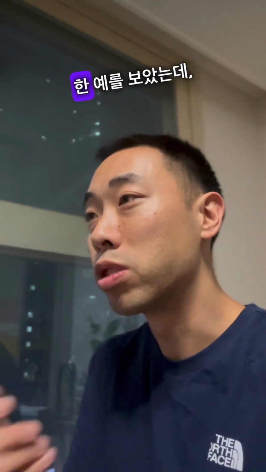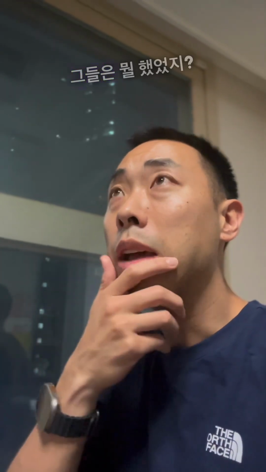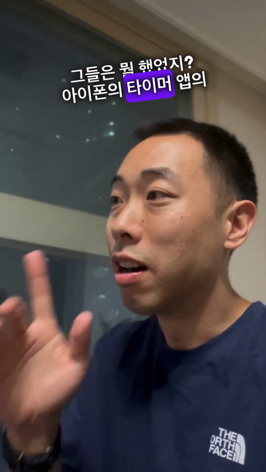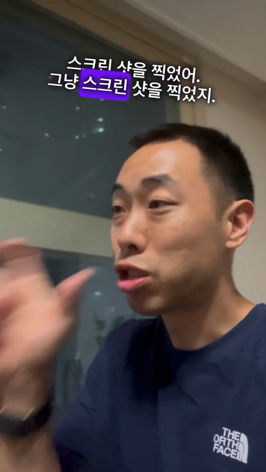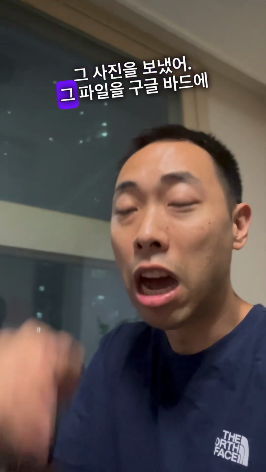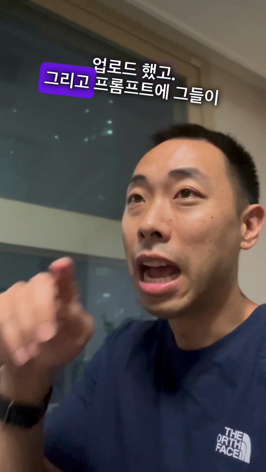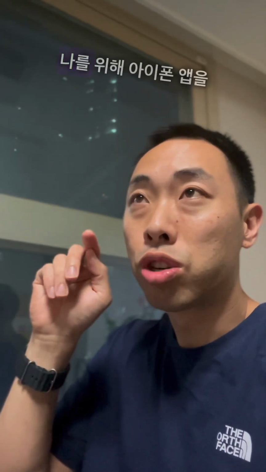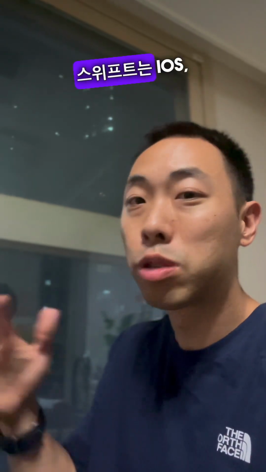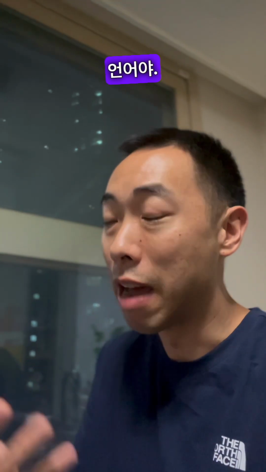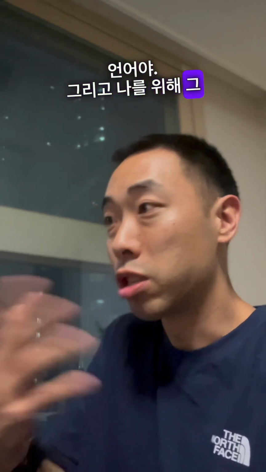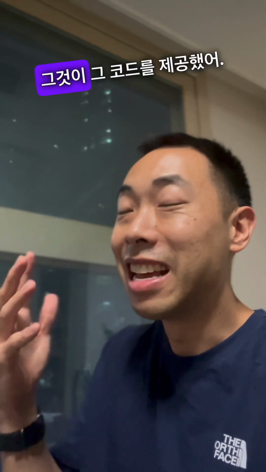I saw an example on Twitter where somebody took a screenshot of the timer app on their iPhone. They just took a screenshot and uploaded that file to Google Bard, and the prompt they said was, create an iPhone app for me in Swift. Swift is the language that's used to program for iOS iPhones, and just make the code for me. And then it did it.